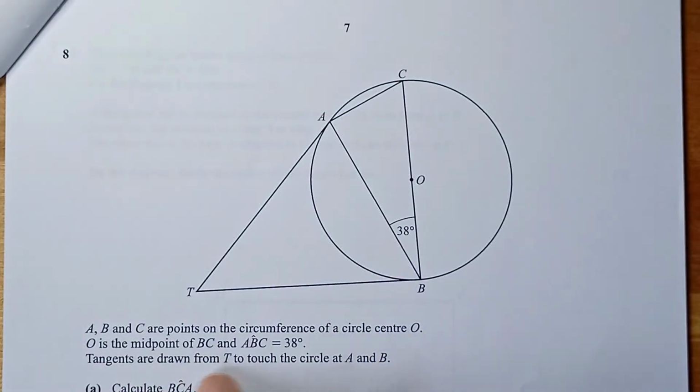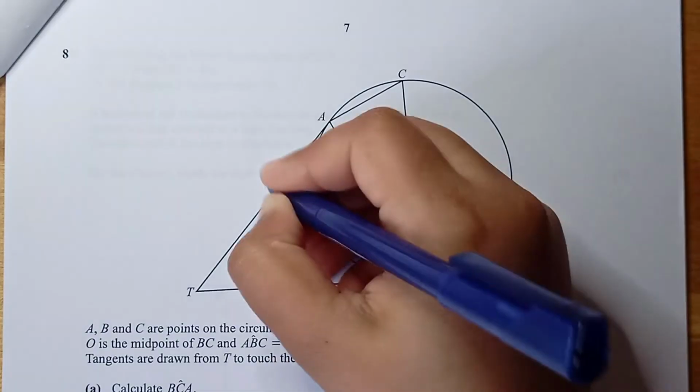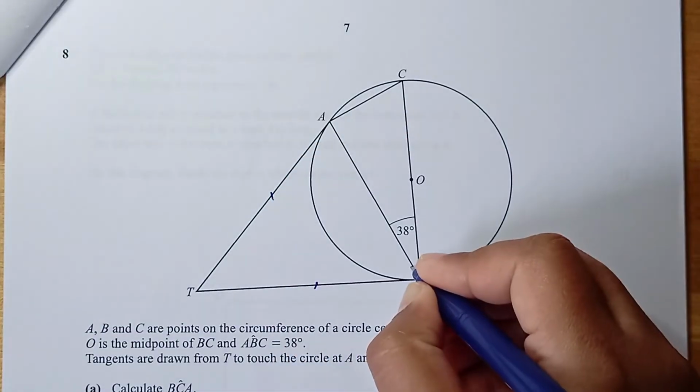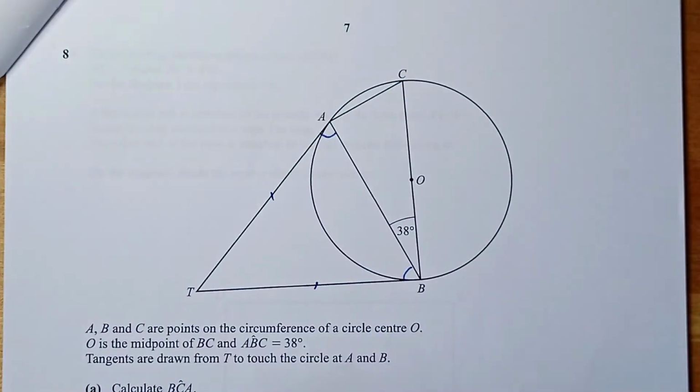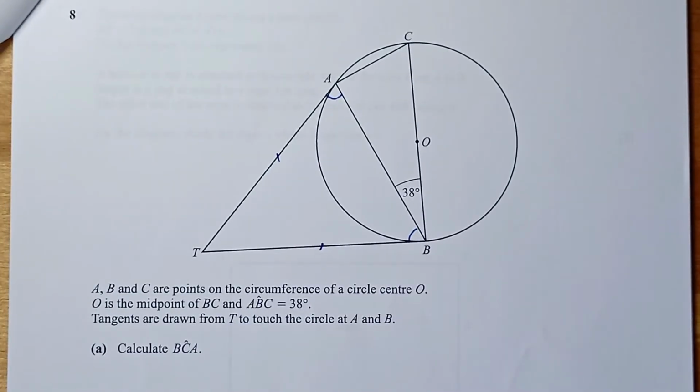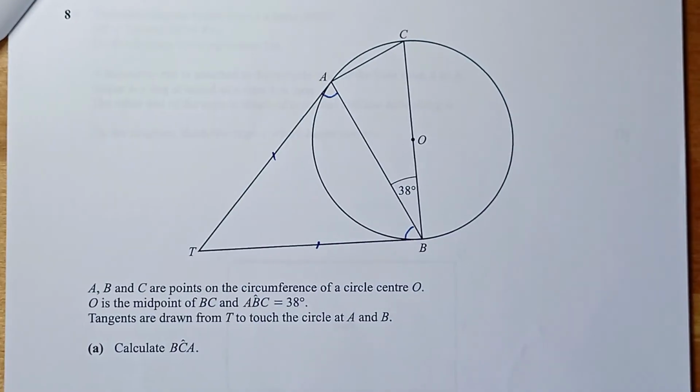Tangents are drawn from T to touch the circle at A and B. So T, A and B. So it means this is a tangent. So these two sides are identical. It means these two angles must be equal, right? Now for the A part, calculate angle BCA.